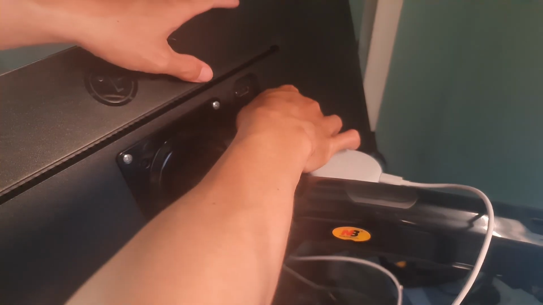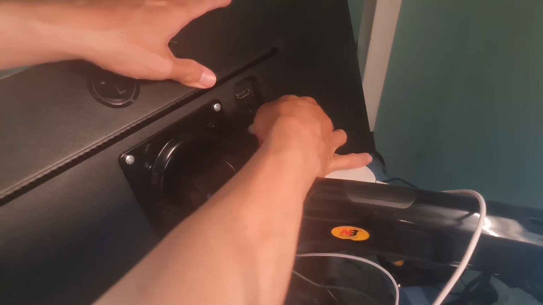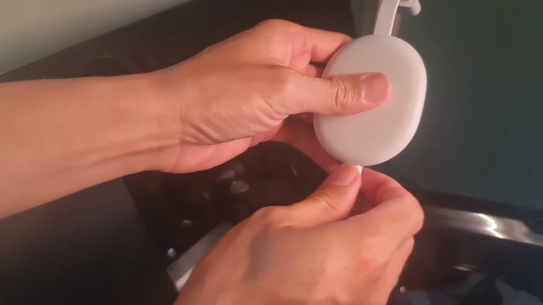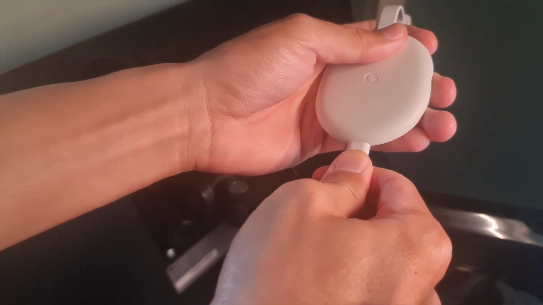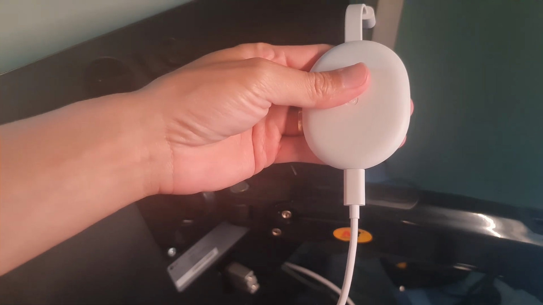So, the first thing we can do is turn off Chromecast. After that, disconnect the Chromecast from the TV. Next, unplug the Chromecast's power cable. Wait for about 5 to 10 minutes before connecting it again to power and restart Chromecast.